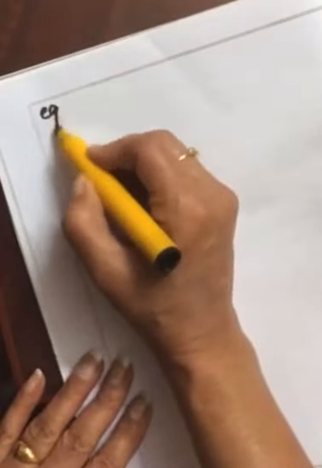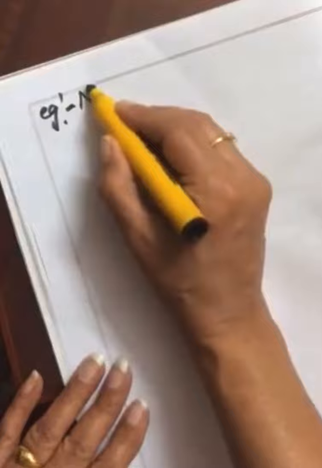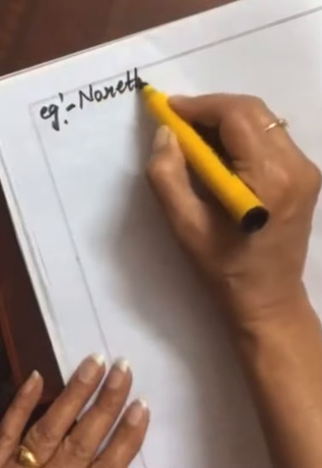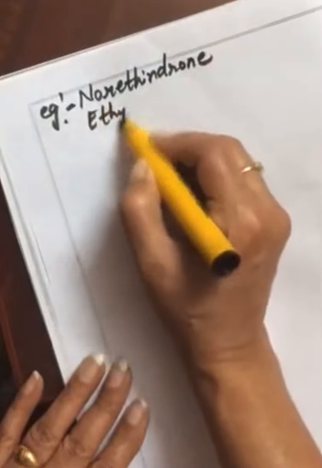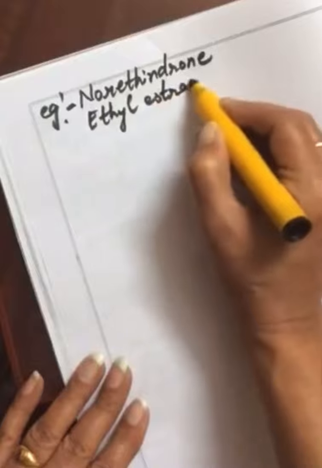Examples of anti-fertility drugs are norethindrone and ethyl estradiol, which is also called novestrol. So these drugs are anti-fertility drugs which actually control childbirth.